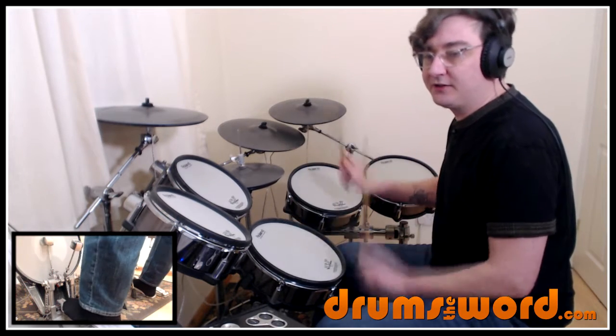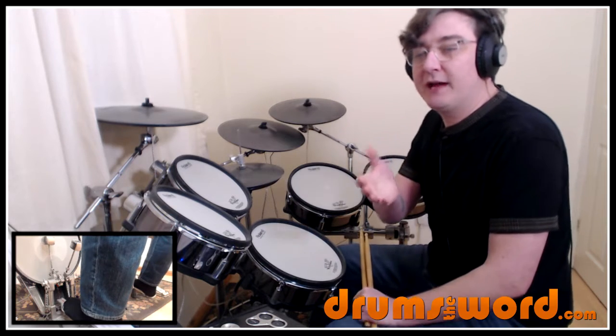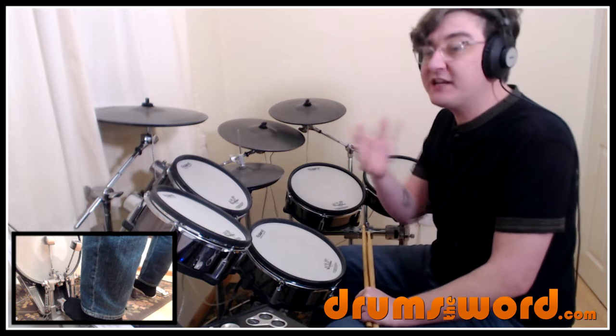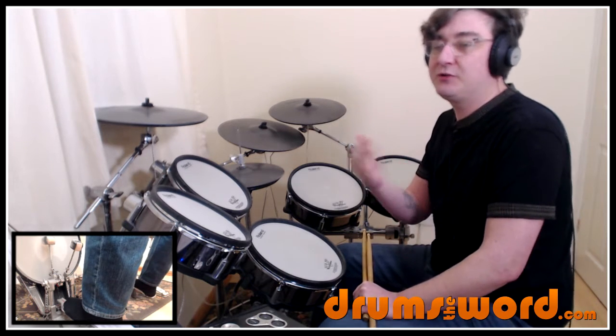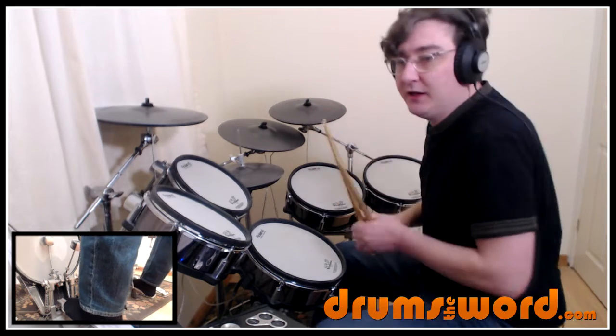So 1 E and 2 and 3 E and 4 and. I don't hear a ghost note being played on the E of beat 1 there, but I did hear a ghost note being played on the E of beat 3. So he is actually varying the ghost notes as well. He's not always playing those ghost notes because just after that previous bar with the open hi-hat, he didn't feel the need to put a ghost note in.